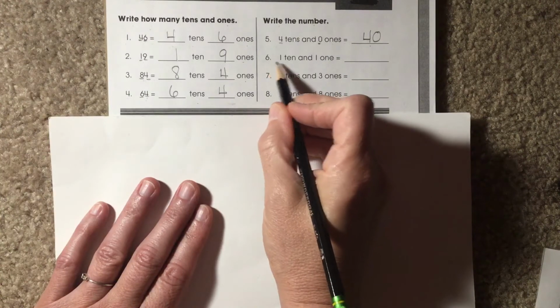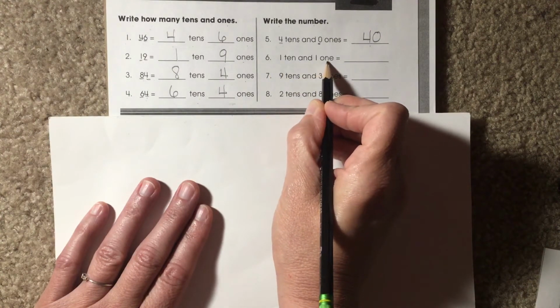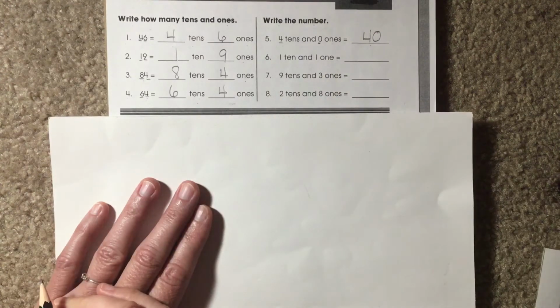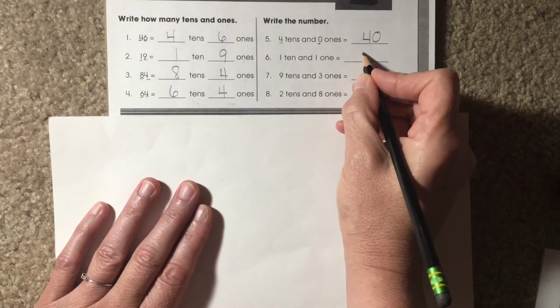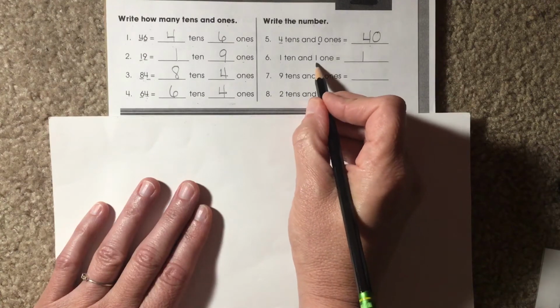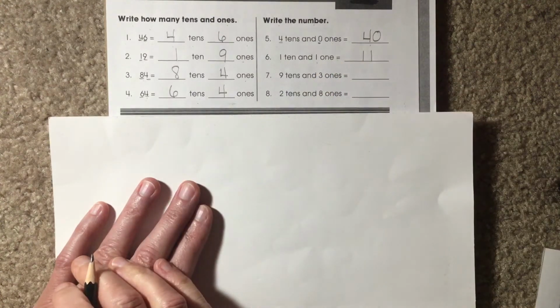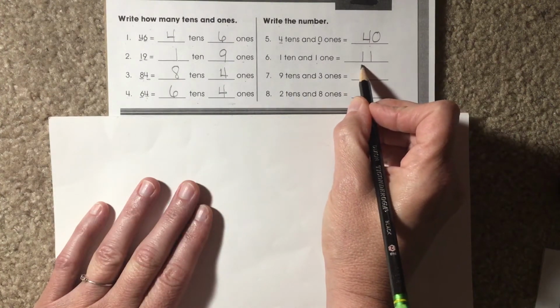Number 6, 1 ten and 1 one equals what number? We know that there's a 1 in the tens place and a 1 in the ones place, and so the number is 11.